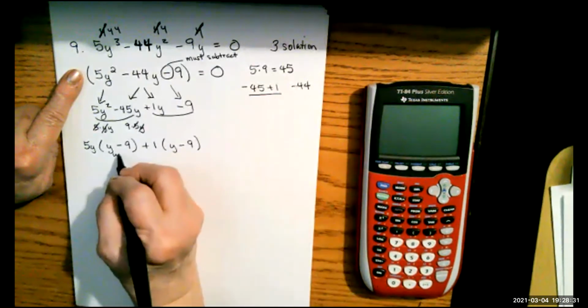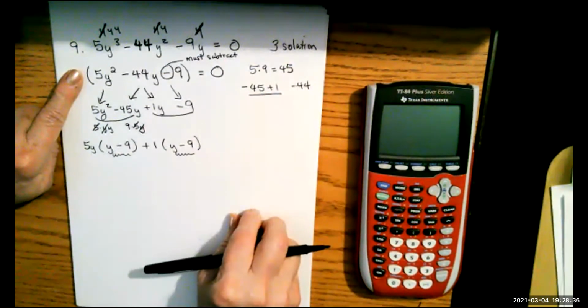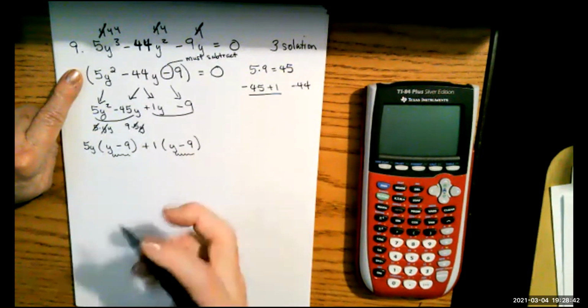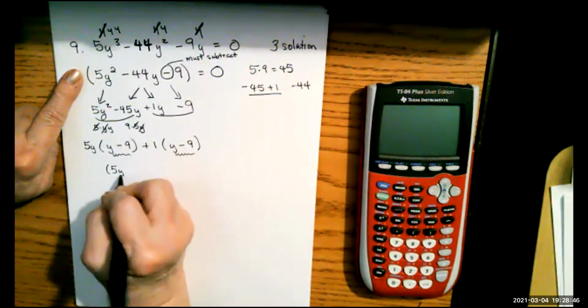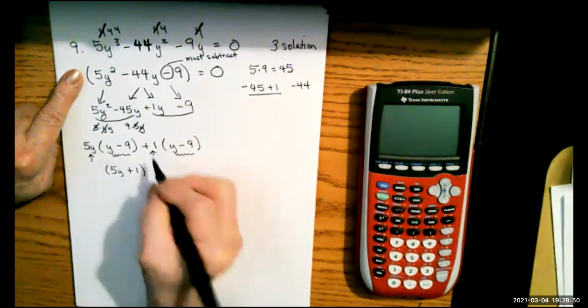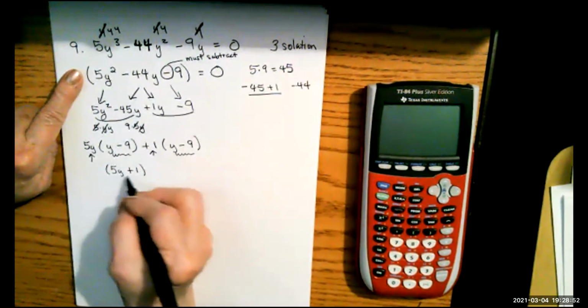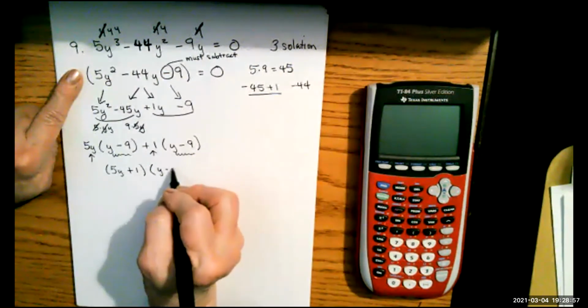And look, it's magic. It's always magic. I love this because it's magic. Those are always the same if you did it right. So this time I'll put the fronts in the first one. 5y plus 1. That's the ones under here. That's going to make up one of the little parentheses. And the other one is the common group, y minus 9.